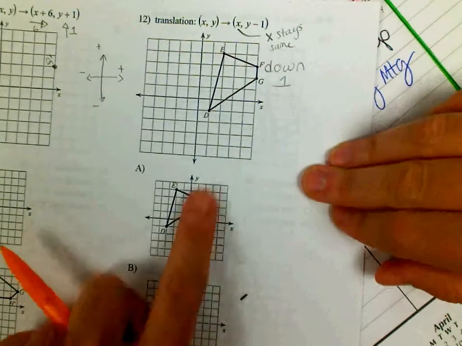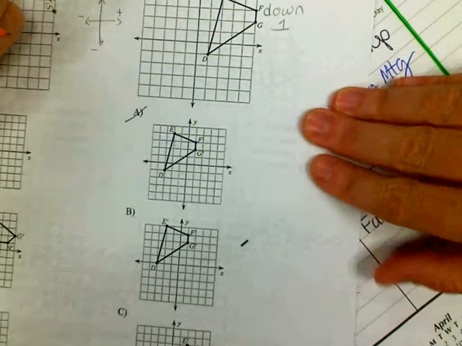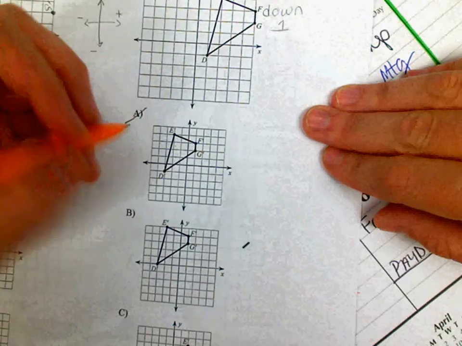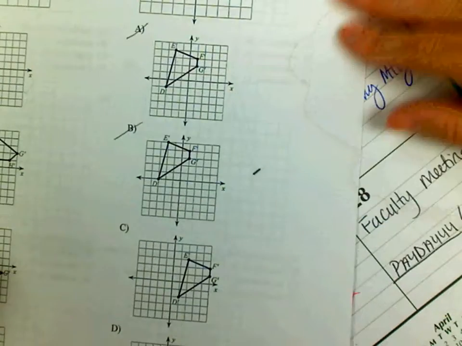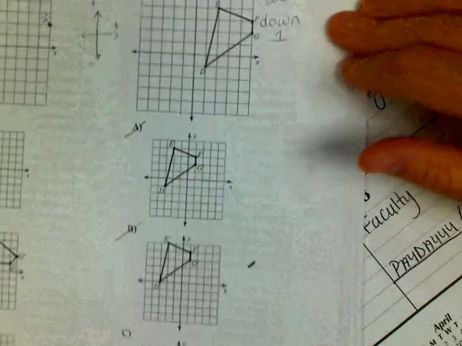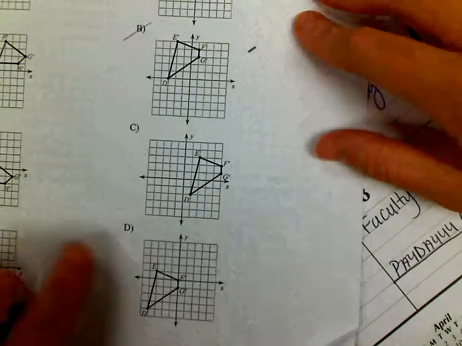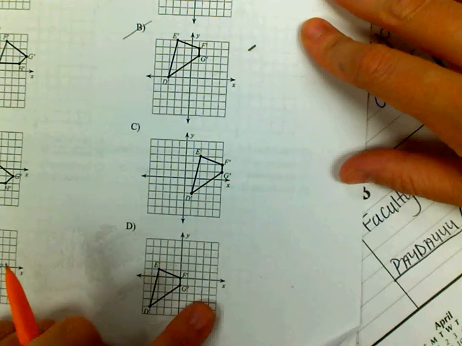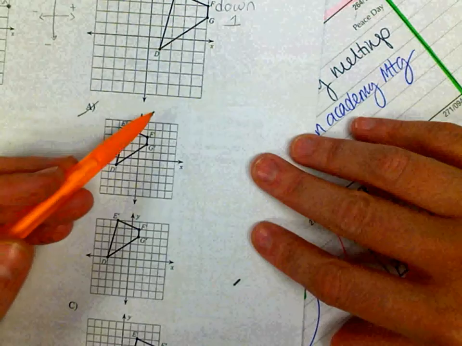So without graphing it, let's just look and see. Okay, for A, it went to the left, so that means it can't be A. For B, it went left, so that means it can't be B. For C, C looks good, might be C. And for D, it went down and left. So we kind of want it to only go down 1 unit, right?